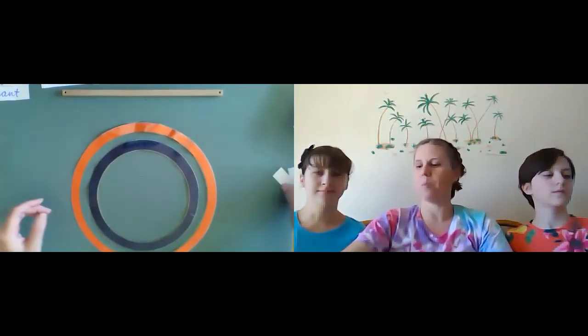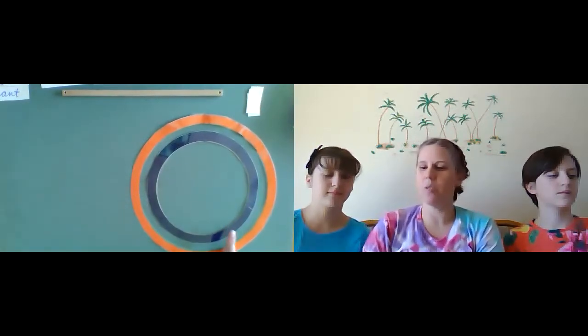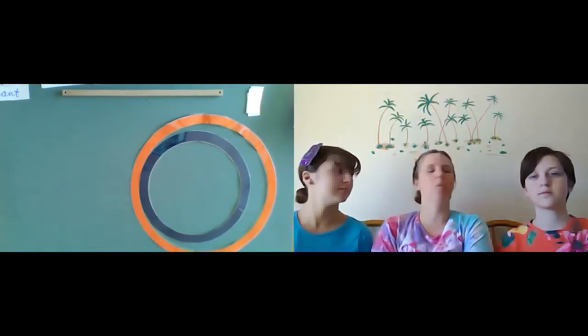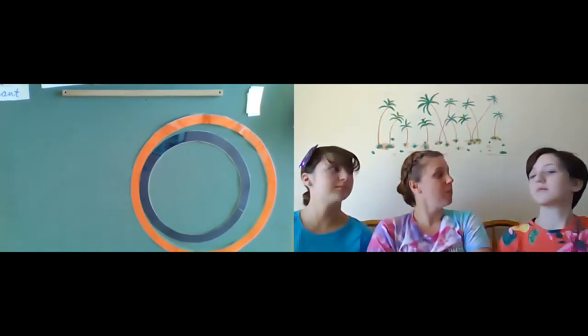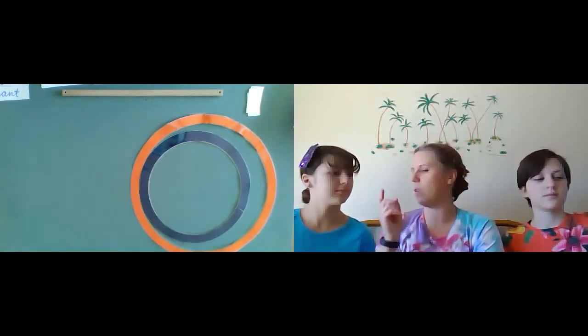I'm going to keep moving my blue circle. I have to move them over here so we can have room. As I move it across, I want you to think about this. We are touching the inside of the orange circle in exactly one place. What does it mean when we touch in one place? Internally tangent. We're on the inside of the orange circle and it's touching in one place.